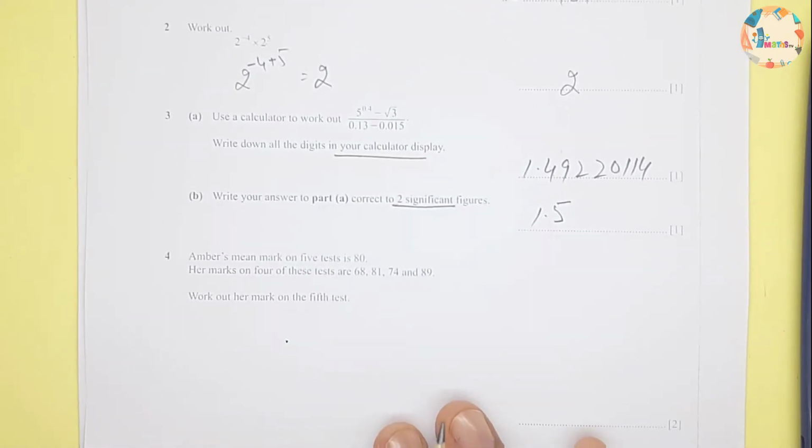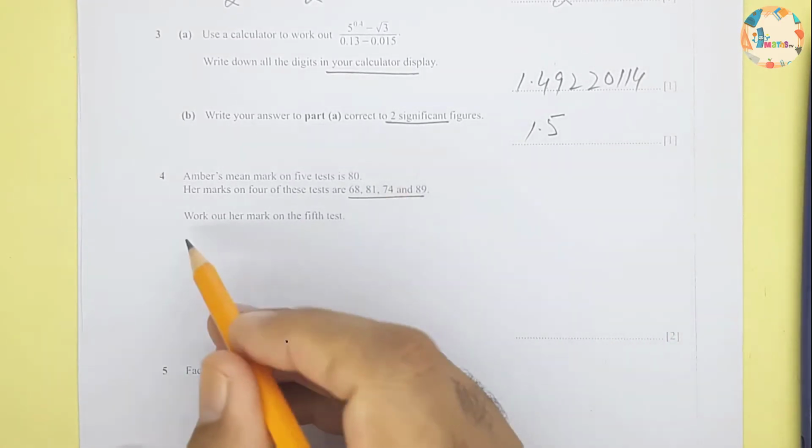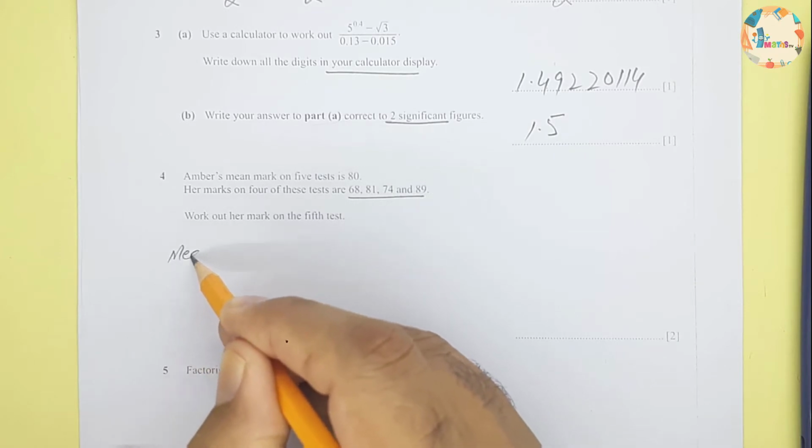Then question number 4. Amber's mean mark on 5 tests is 80. Her marks on 4 of these tests are these 4. Work out her mark on the 5th test. So we'll have to calculate the mark for the 5th test. So we know mean is equal to what?